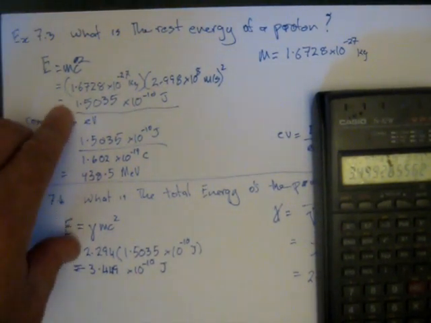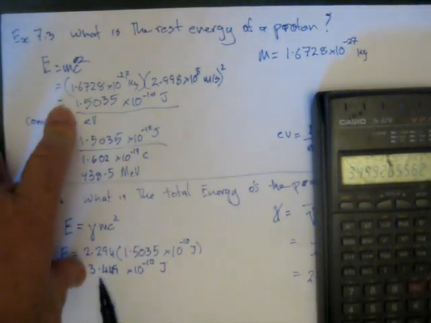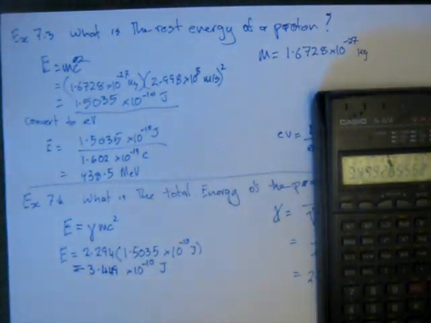So when it's moving, it's got its rest energy, and then it's got the kinetic energy of the motion as well. In this case, because it's going so fast, this is becoming relativistic. The mass of the proton is actually increasing.